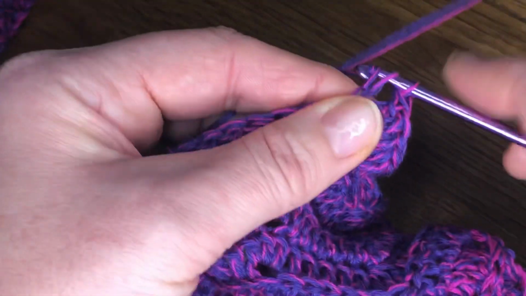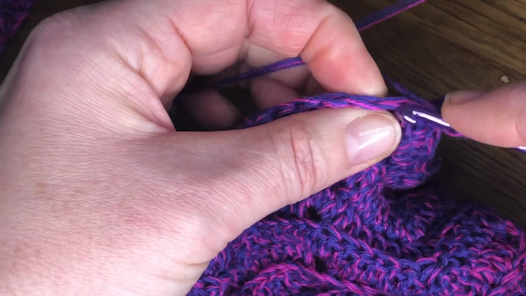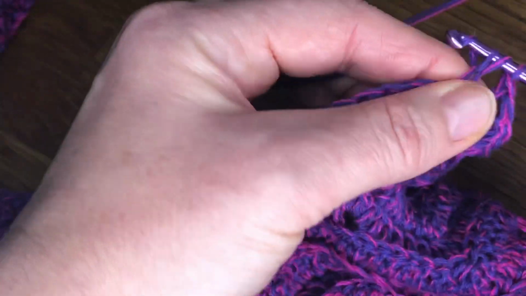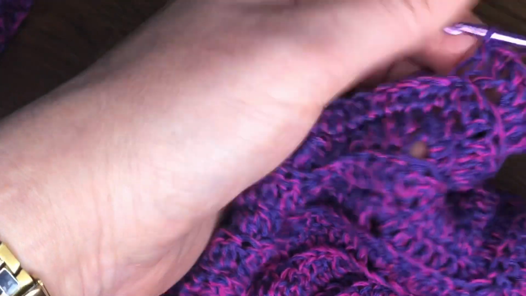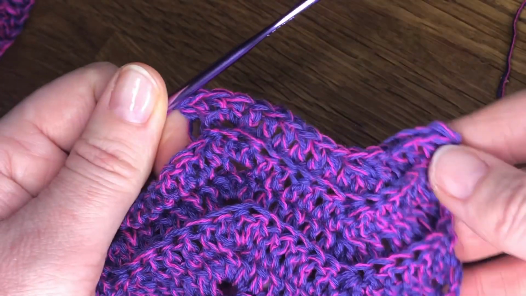And as you begin to stitch back down towards the next crochet 3 together, you will find that that stitch has already evened itself out and is looking more in keeping with everything else, rather than being that strange effect.